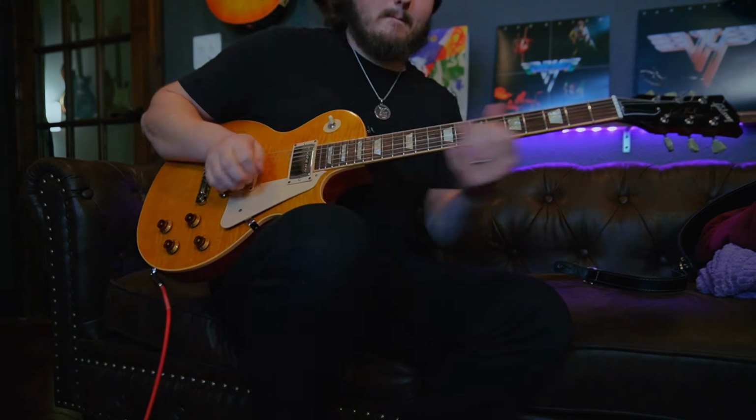So today, not only are you going to learn some epic licks from the Hotel California solo, but you'll learn exactly why they work so well. And you'll be able to easily steal these licks and use them in your own playing.